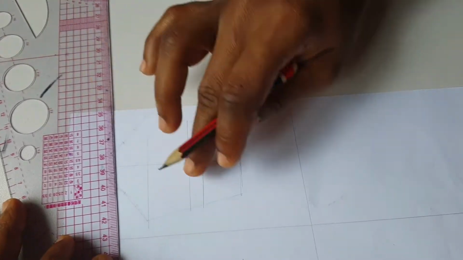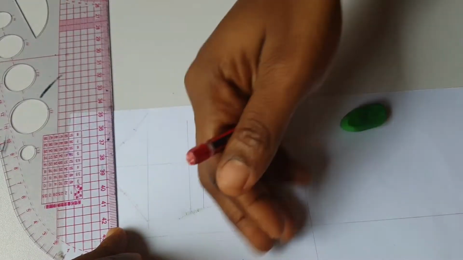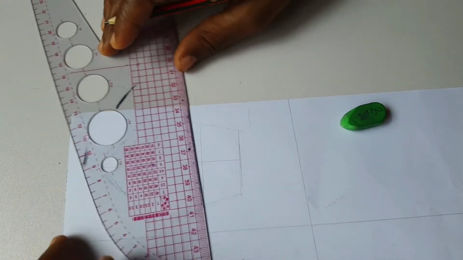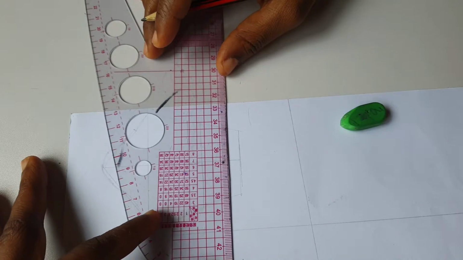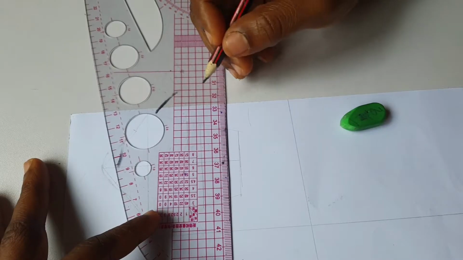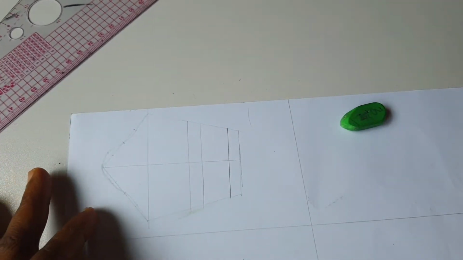So this one you trace out first. You trace this out first. Then the band is 2 inches also. For the band, you trace out the band 2 inches also.